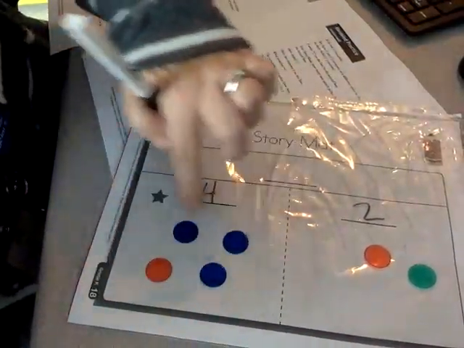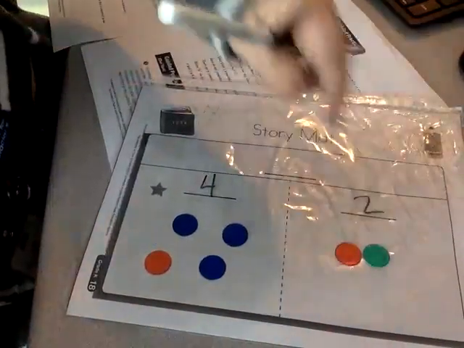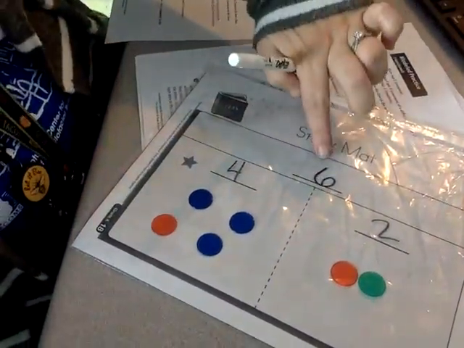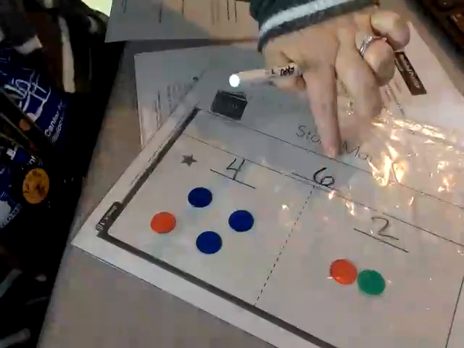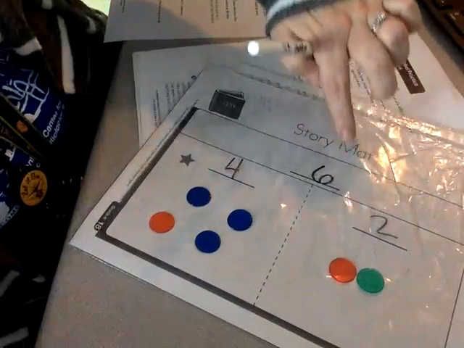So you have 4, 5, 6. So we're going to write 6 because 6 is your whole number. And we're going to answer that question. It says, how many counters do they have in all? They have 6 counters in all because 4 and 2 is 6.